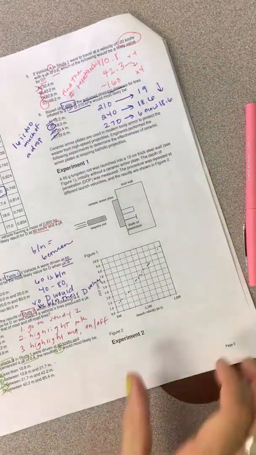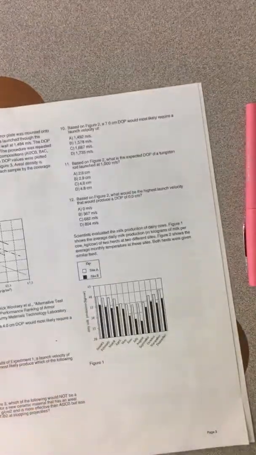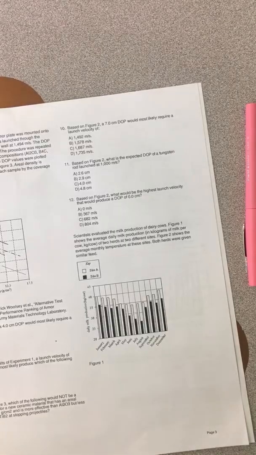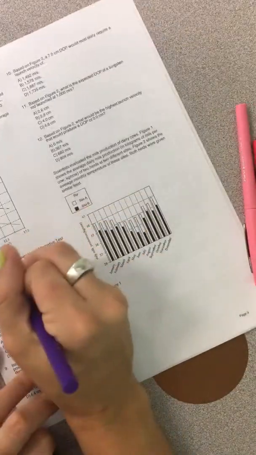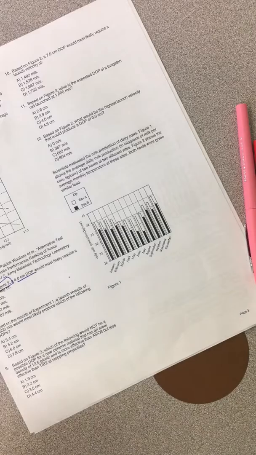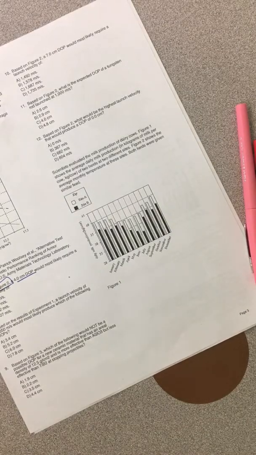All right, number 7. Based on figure 2, so I'm going to look at figure 2 and figure this one out. Figure 2 at 4 centimeters DOP would most likely require a launch velocity of.